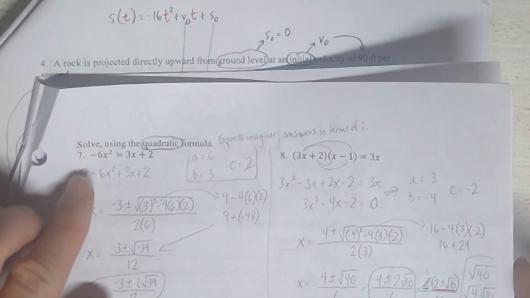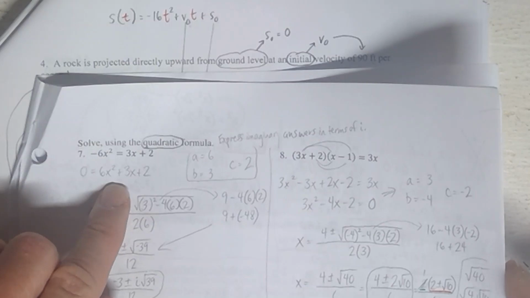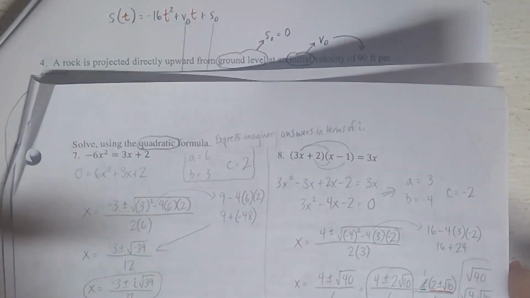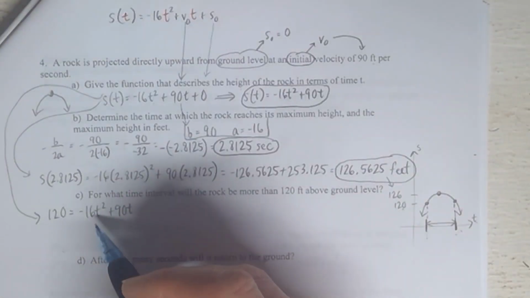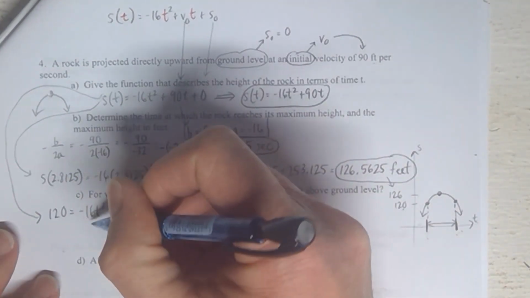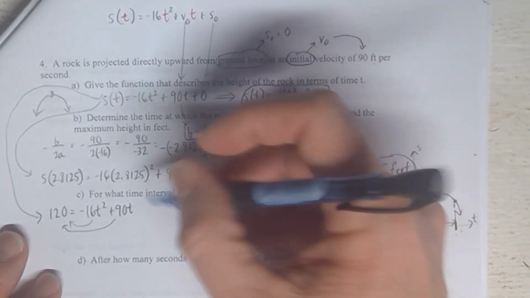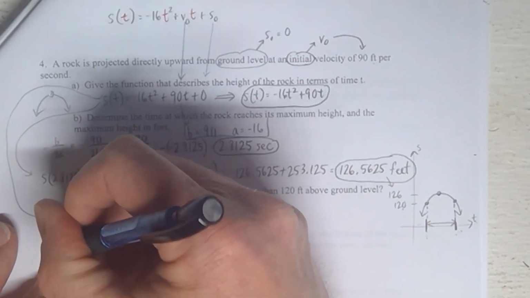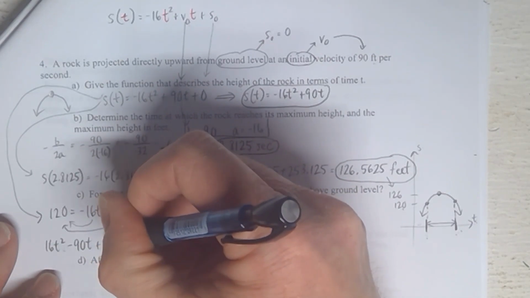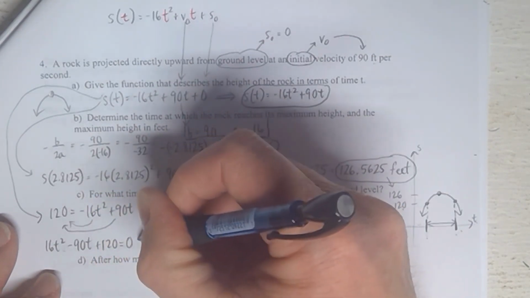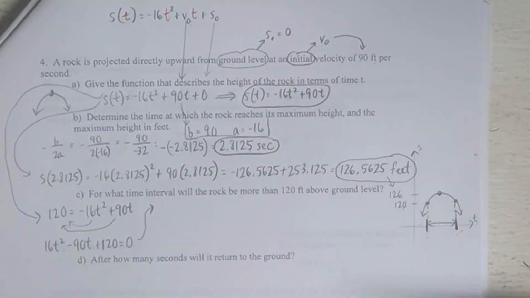By the way, in either case, you want to take the x squared term and make it positive if it's not already. You can see I did that here by moving that one over. You can always change the sign of something from negative to positive by moving it over. Sure enough, we have a negative t squared term here. So I'm going to move both of these terms over here by adding and subtracting them over. And I get 16t squared minus 90t plus 120 equal to 0.